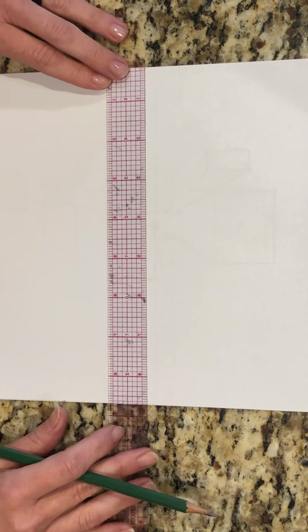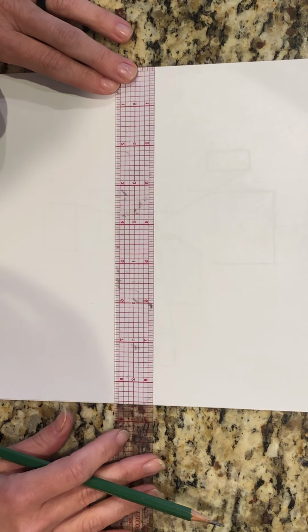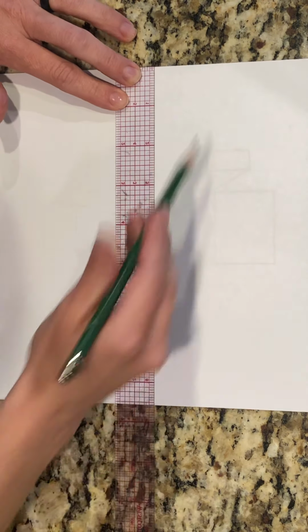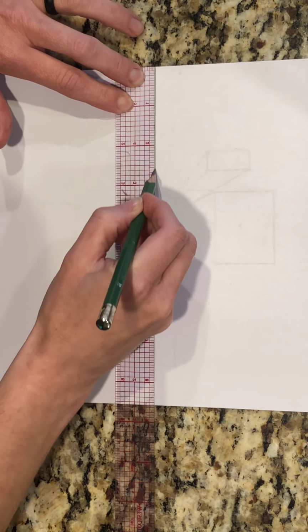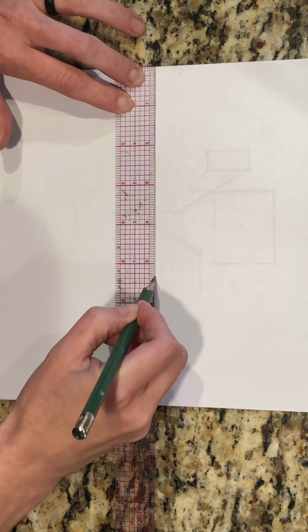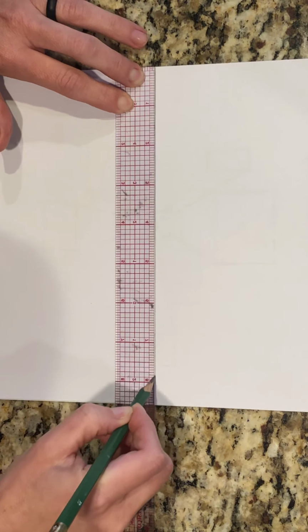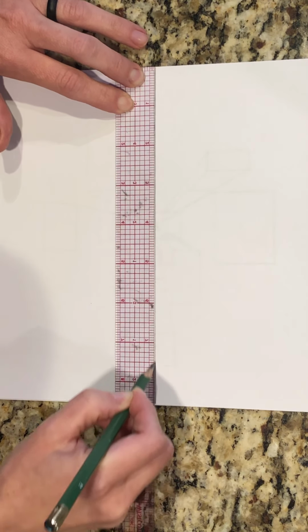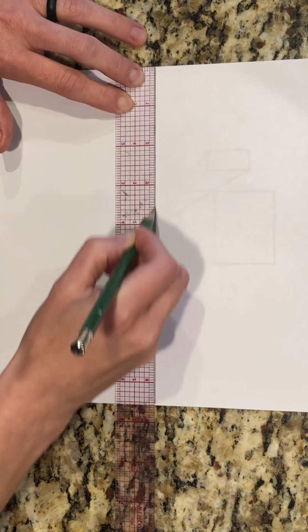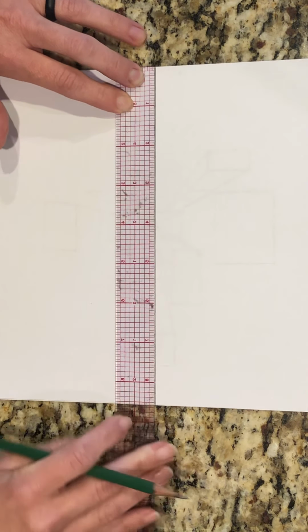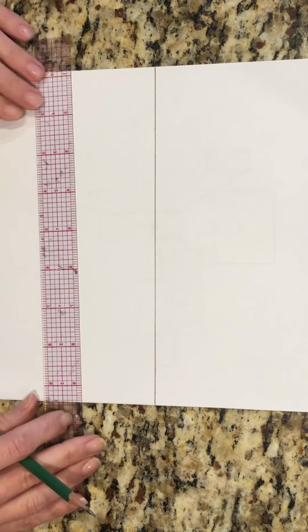So the first thing that you do when you draw a perspective drawing is you are going to draw the horizon line. And as y'all may know, the horizon line is the place where the ground and the sky meet, or it could be where the floor and the wall that leads up to the ceiling meets. So you've got your horizon line.